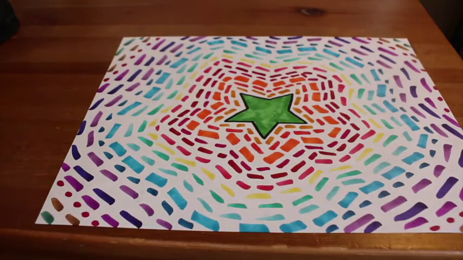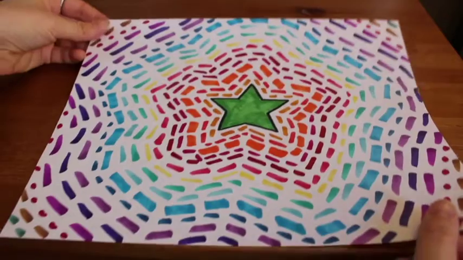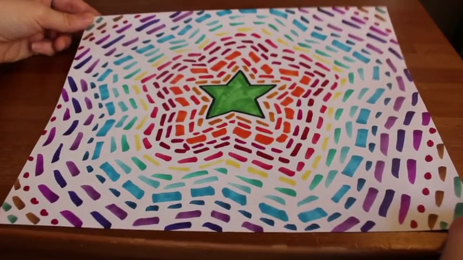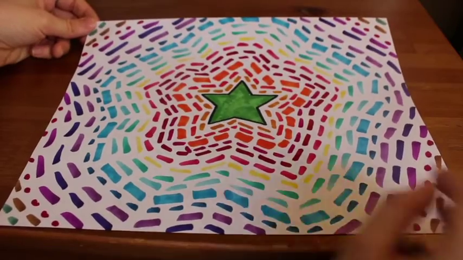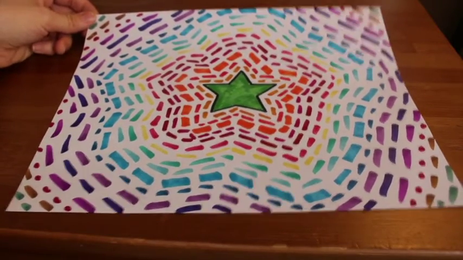All done. There is my completed artwork that's inspired by Alma Woodsey Thomas. You see that I included a variety of different kinds of lines around my shape, and I also have a variety of colors. I have lots of different colors here.